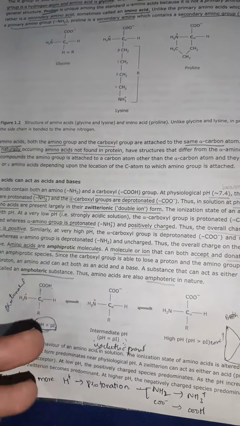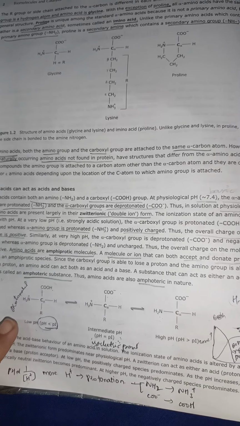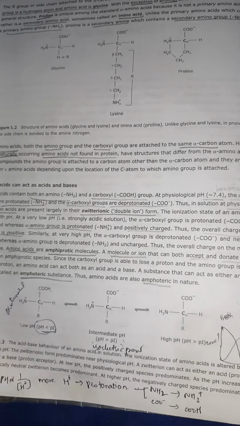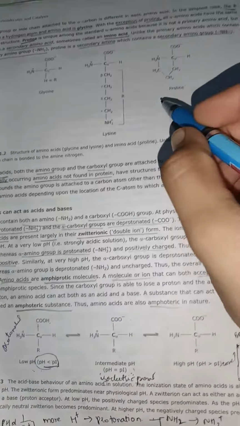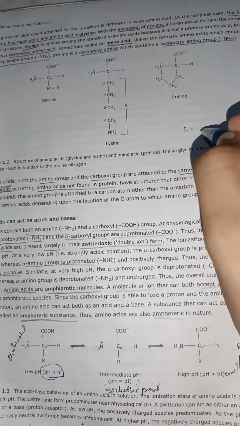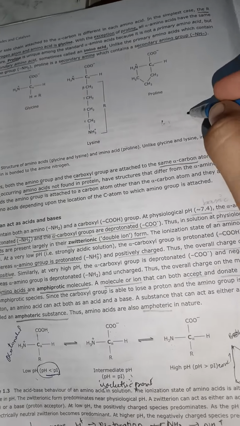As I said, amino acids contain both an amino group as well as a carboxyl group.